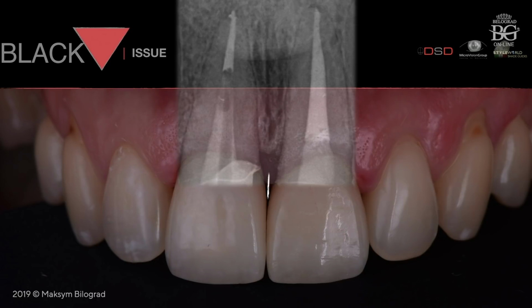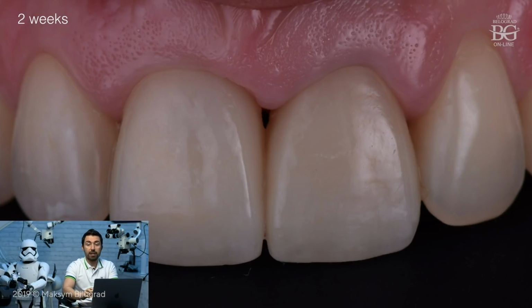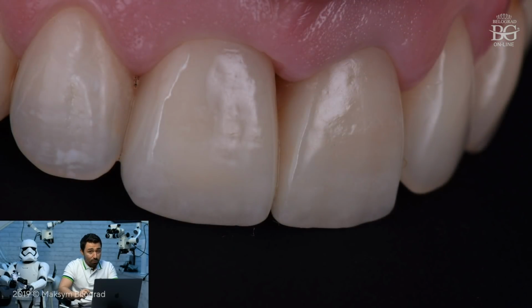In our case, we use this calibrated ruler. It's about 5 millimeters, so we can expect the growth of papilla in interdental areas. This picture is after 2 weeks. You can see that the papilla is on its way. It's just a small piece of papilla that will definitely be filled in a while, but unfortunately I don't have another picture because the patient was from another city.